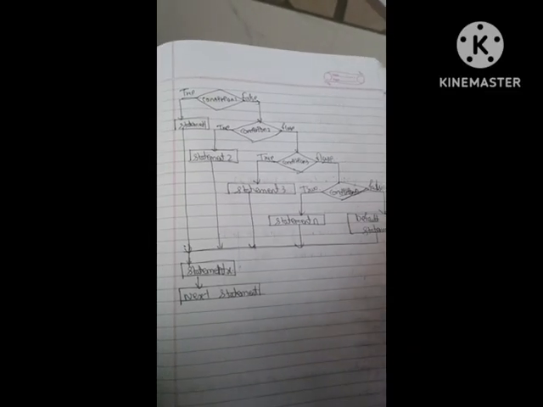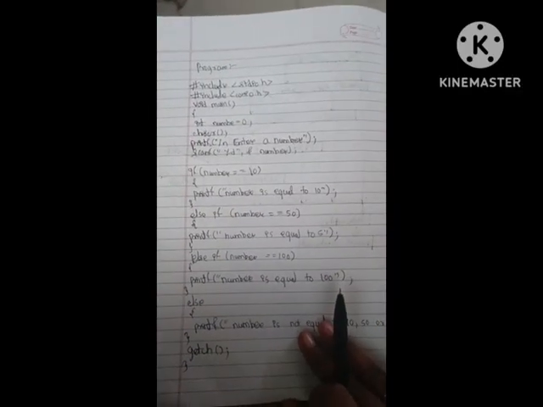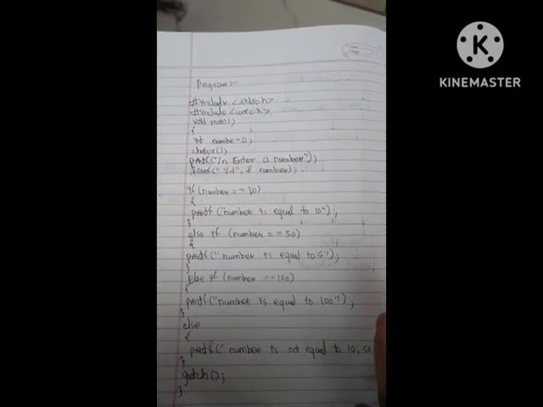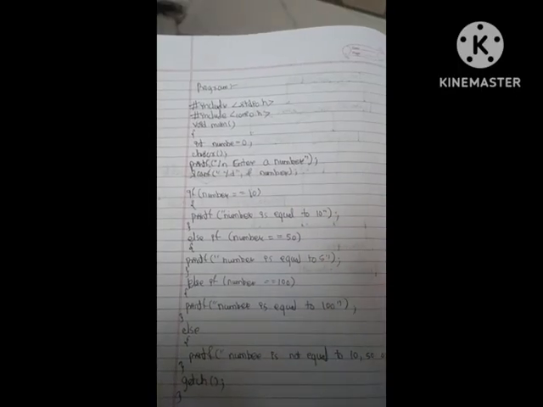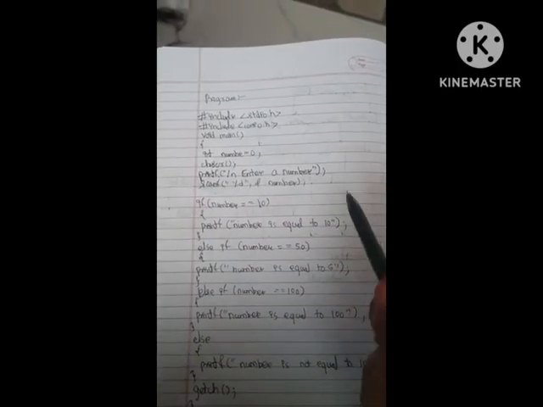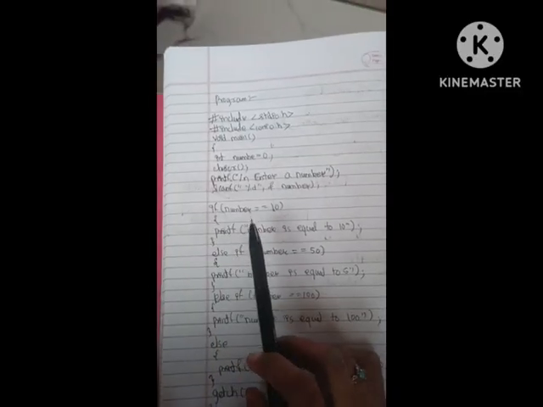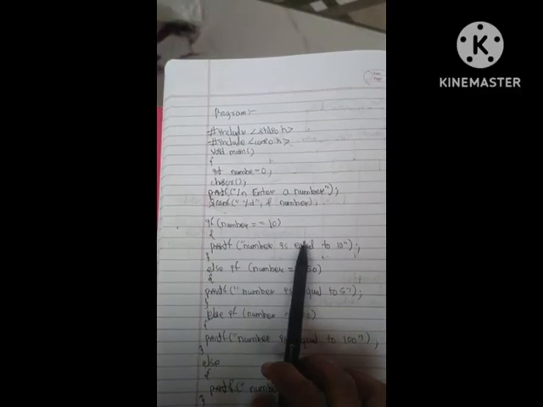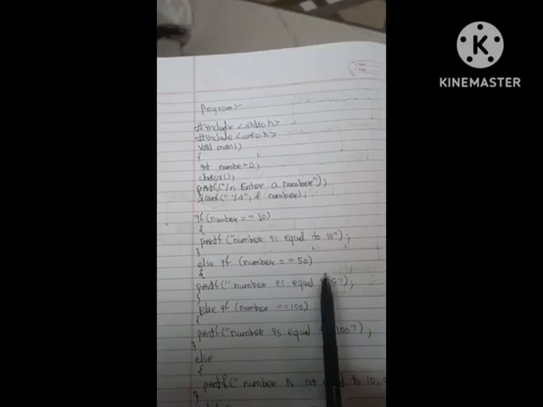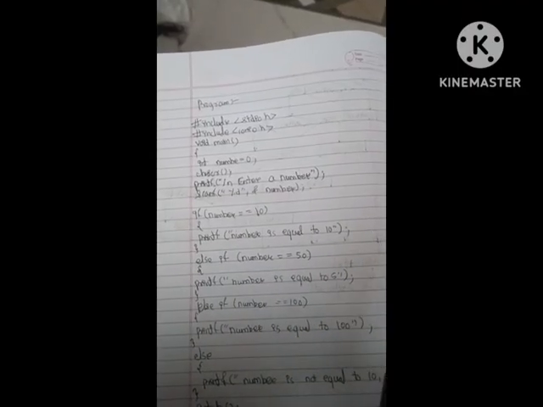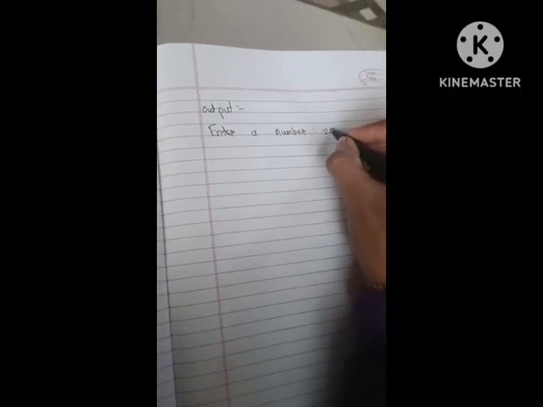Let us understand this by a program. Now here we have to check if the number is equal to 10, 50 or 100. Here the condition is if number is equal to 10, then print number is equal to 10. If number is equal to 50, then print number is 50. Let us check with an input number of 20.